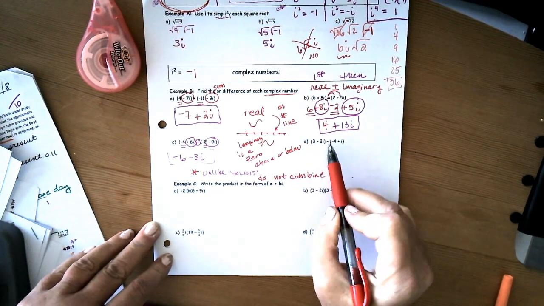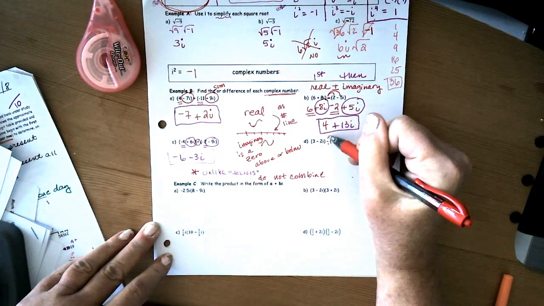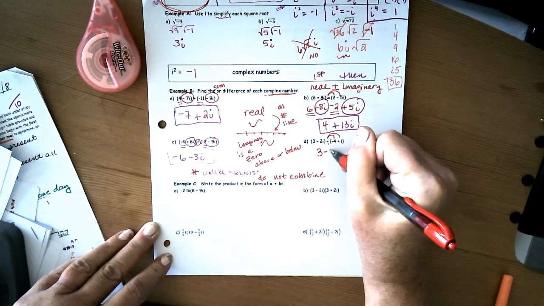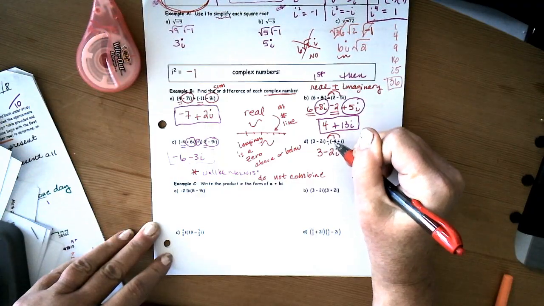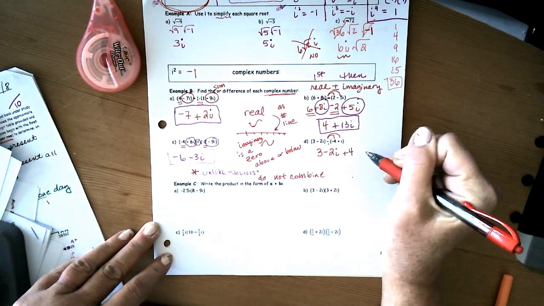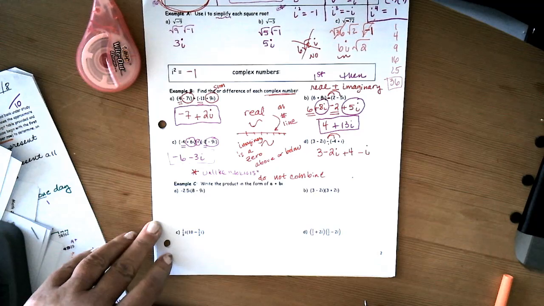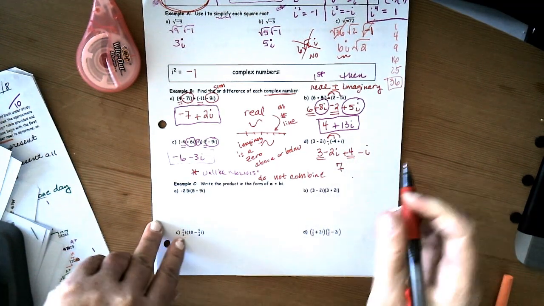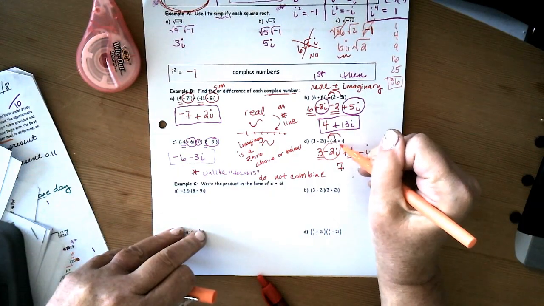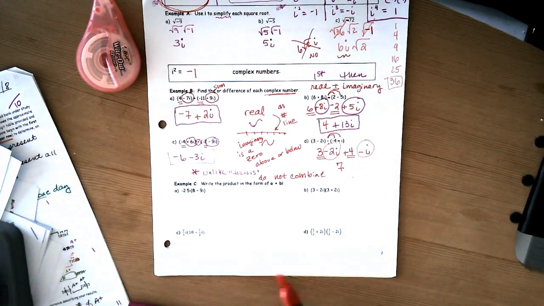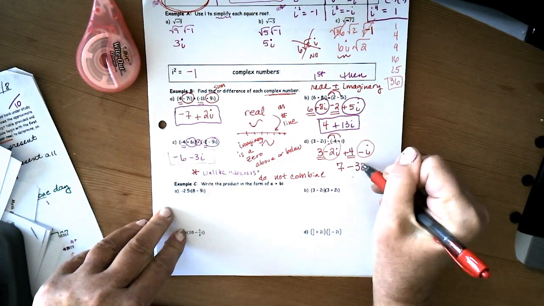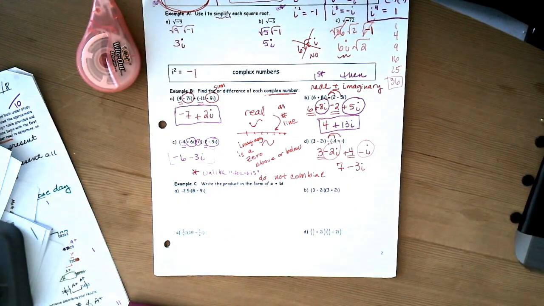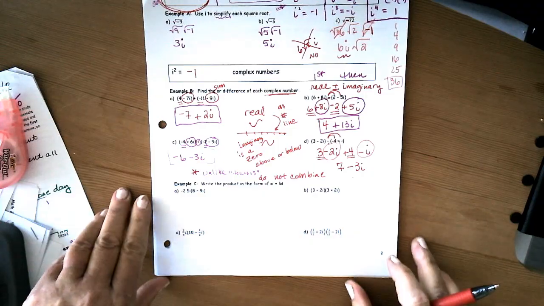All right, so this is another subtraction, so we have to distribute. So 3 minus 2i, a negative times a negative is a plus 4 minus i. And then it just goes along. 3 plus 4 is 7. And then minus 2i minus i. If you're not in the habit of circling or underlining, that's fine. But I think it kind of helps. All right. I probably should have let you do one, but I didn't.